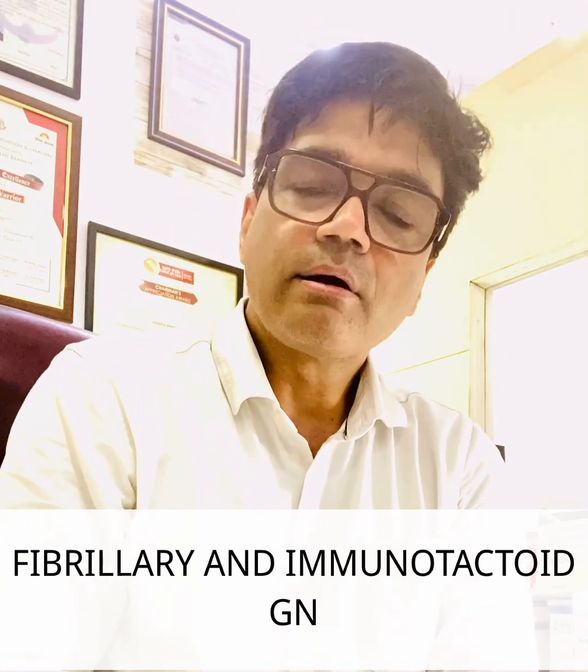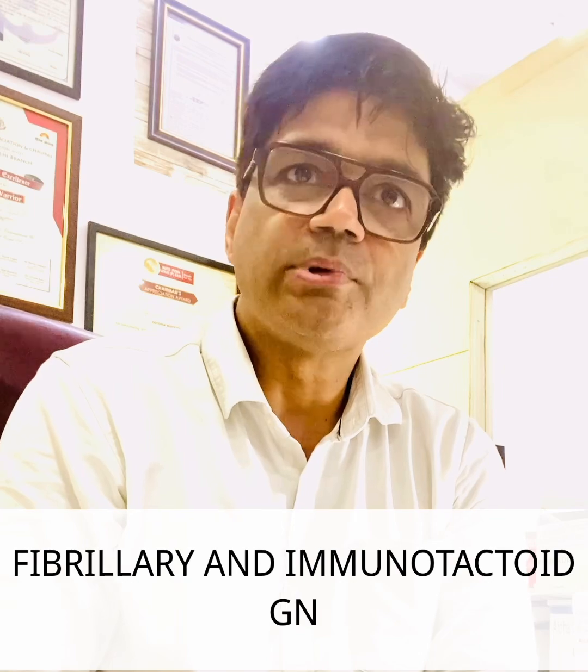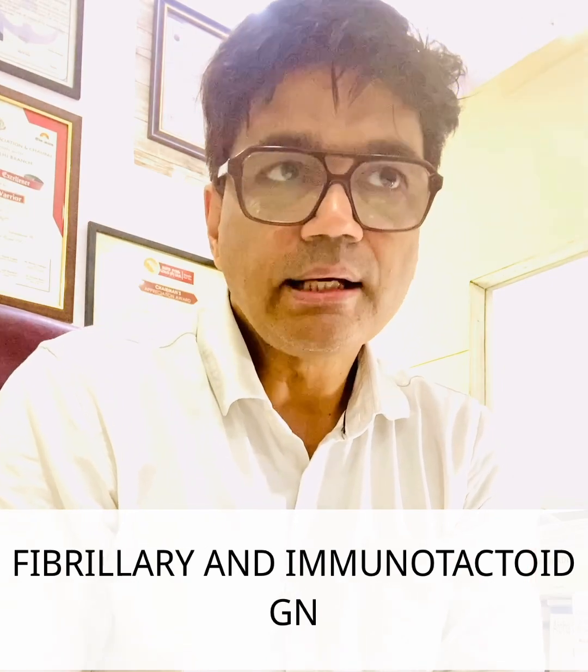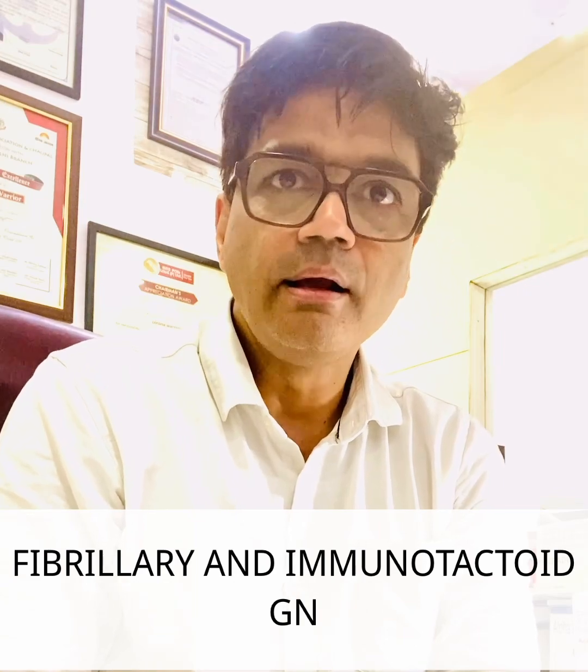If we talk about autoimmune disease, it may be associated with SLE, Sjogren and ankylosing spondylitis. So these are the associated conditions. So we are discussing fibrillary glomerulonephritis, and these patients may present with hypertension, proteinuria, CKD and hematuria, and may be associated with cancer, autoimmune disease, or infection.